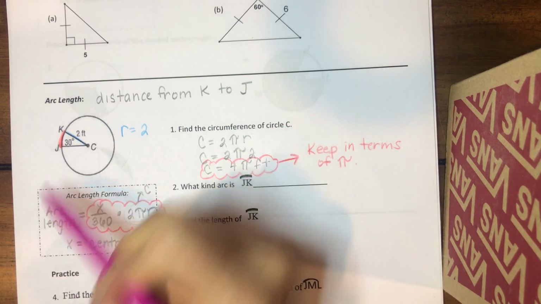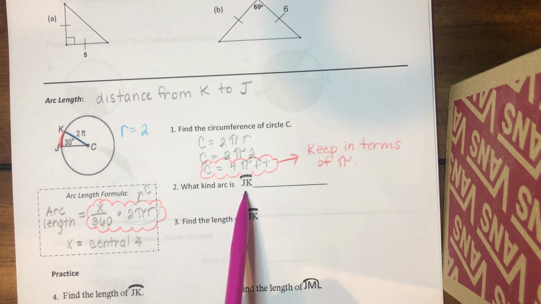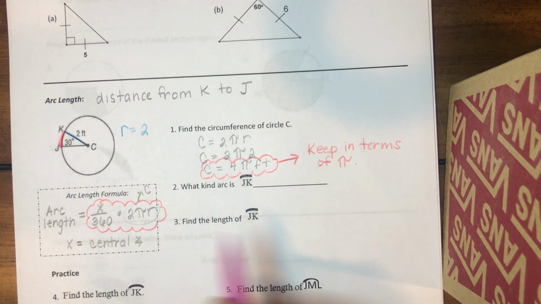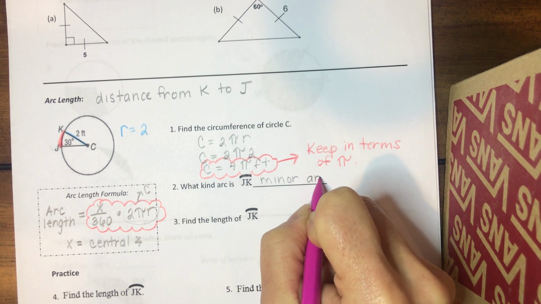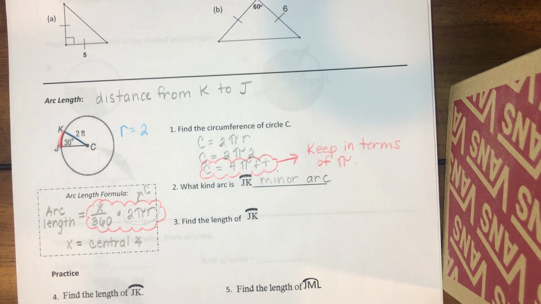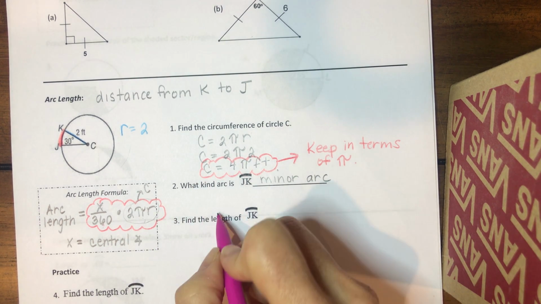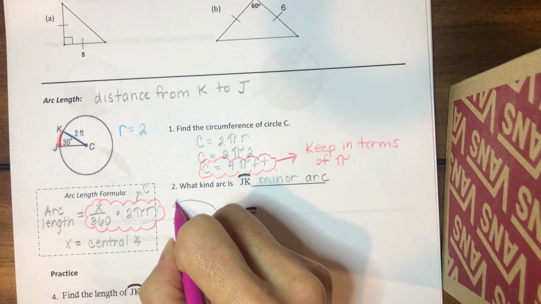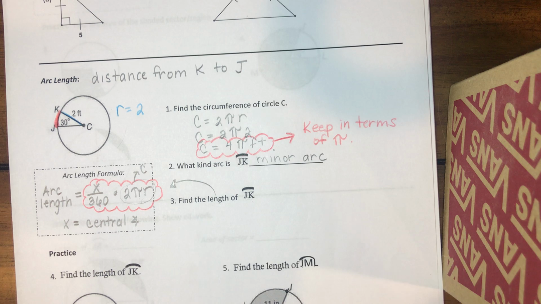All right, let's take a look at what kind of arc JK is. I highlighted that in red. What kind of arc is it? It's small, so we call that our minor arc. Now let's find the length of arc JK. Well, if they want to find the length, I want to use my arc length formula. So I'm going to jot down the formula real quick.